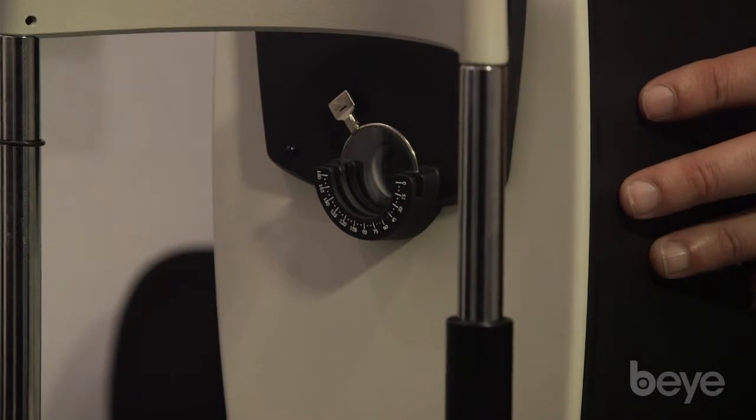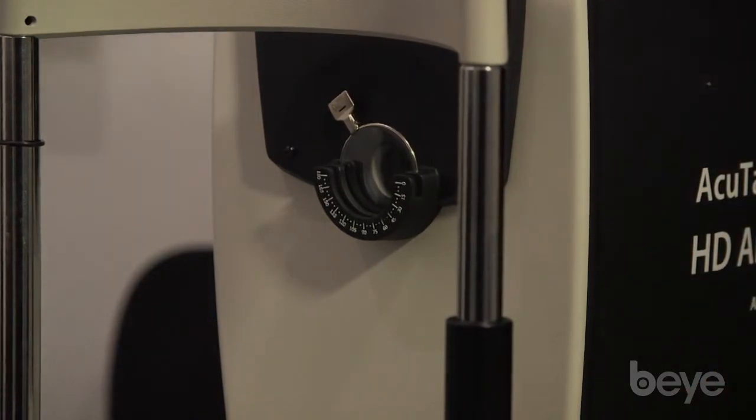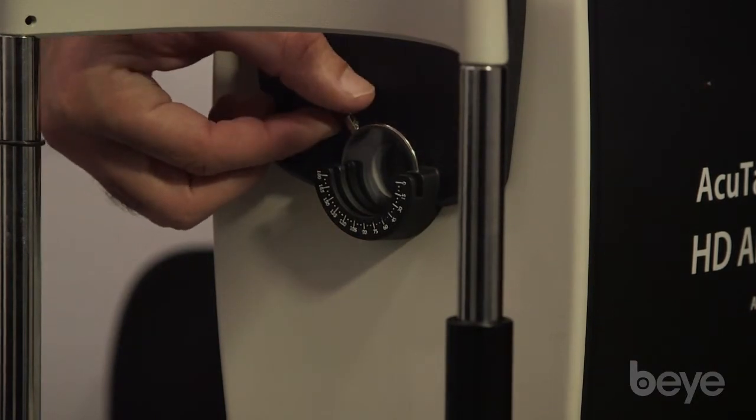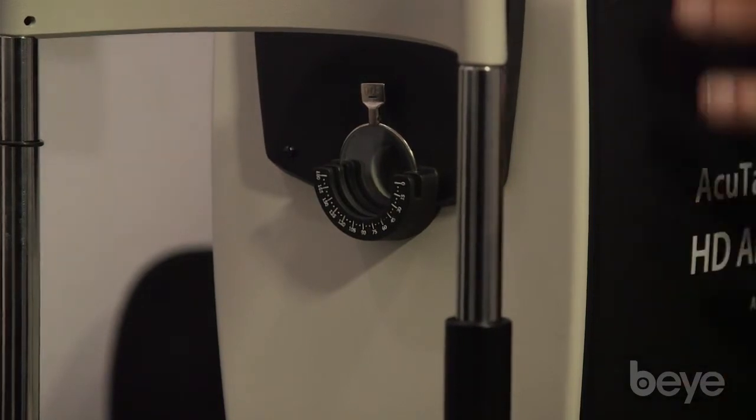It would be nice if it had the ability to correct all of the prescription on its own, and it also does not have the ability to correct for astigmatism, so you definitely would have to place their astigmatic correction inside the lens wells or have them wear their glasses.